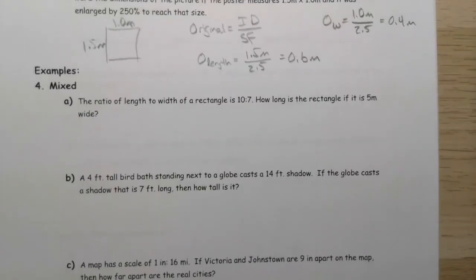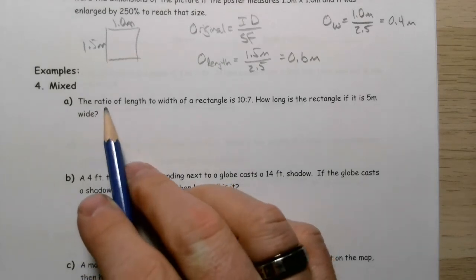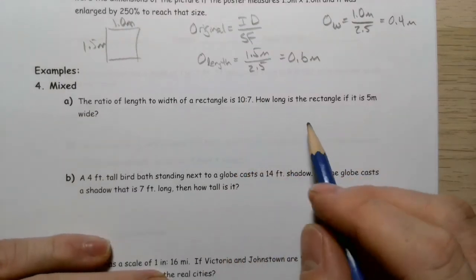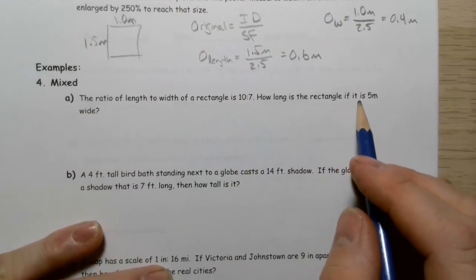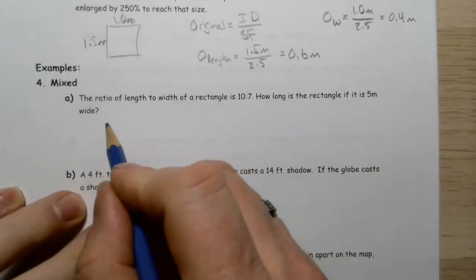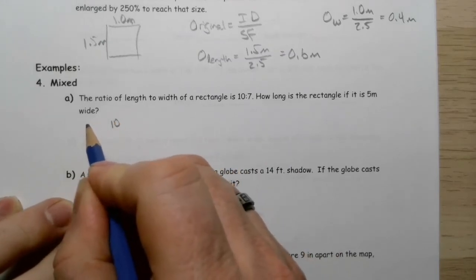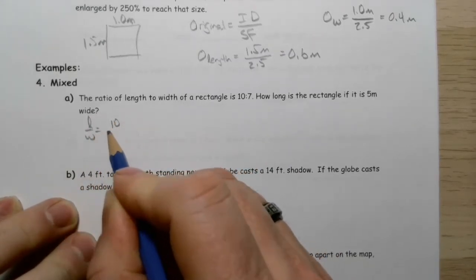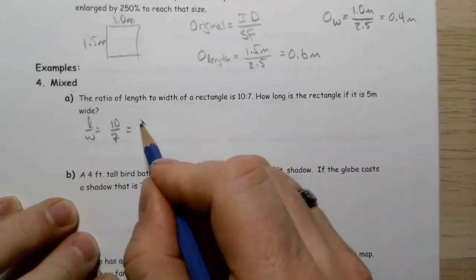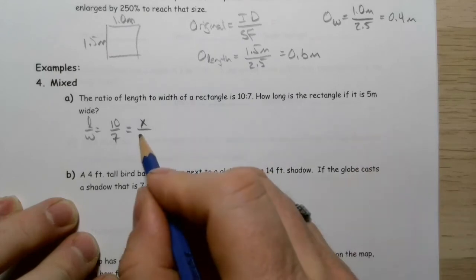All right, now we're just going to work through some mixed questions. They're not divided into different categories, so we have to be able to look at it and figure out what we're supposed to do. The ratio of the length to width of a rectangle is 10 to 7. Okay, good. Nice true scale, no units given. How long is the rectangle if it is 5 meters wide? So the ratio of the length to the width is 10 to 7. I don't know what the length is, but I know that the width is 5 meters.